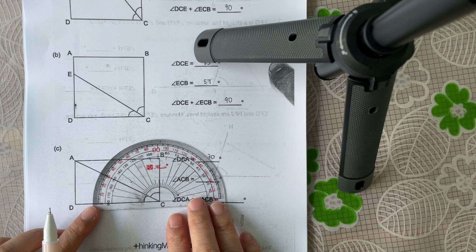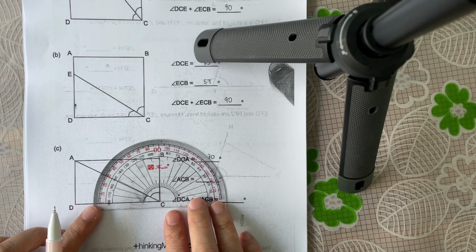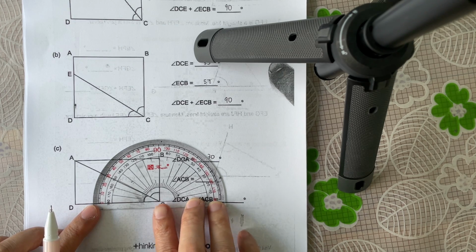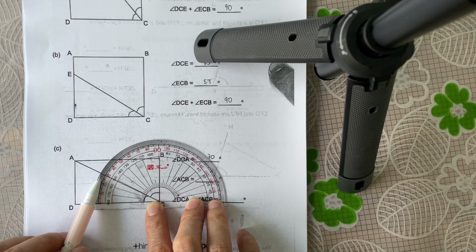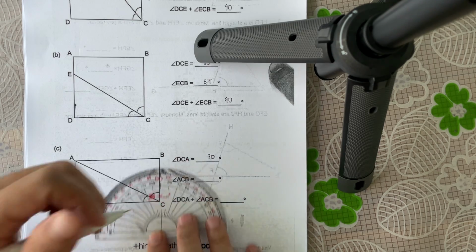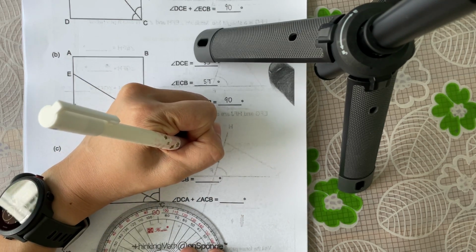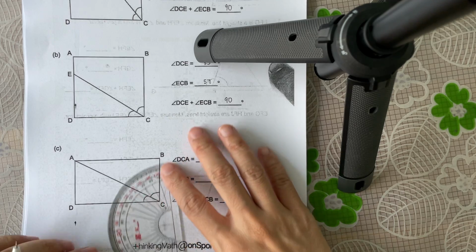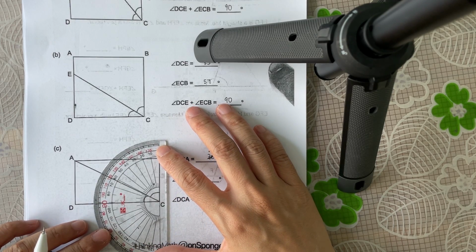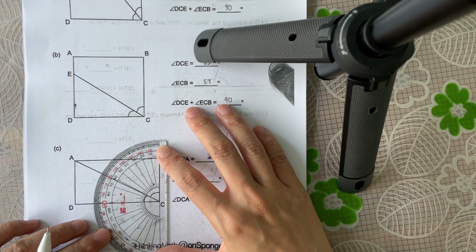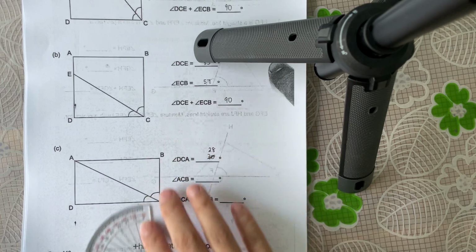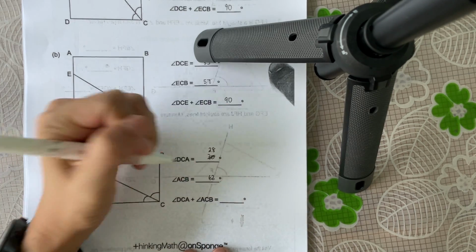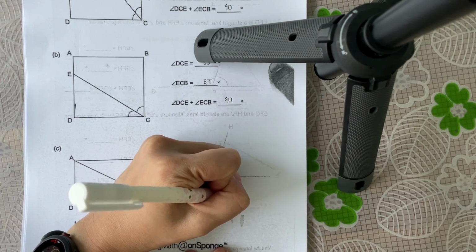Let's see. It's about 28 degrees. Okay, so I made a mistake, yes. Let's read the other angle. Yes, 62. So both add up to 90 degrees.